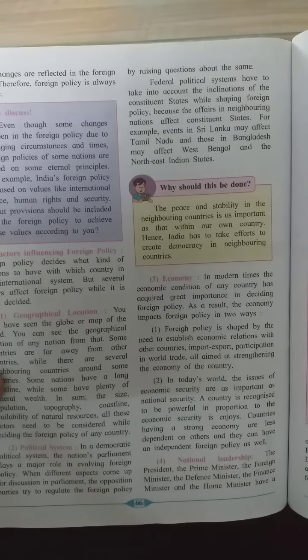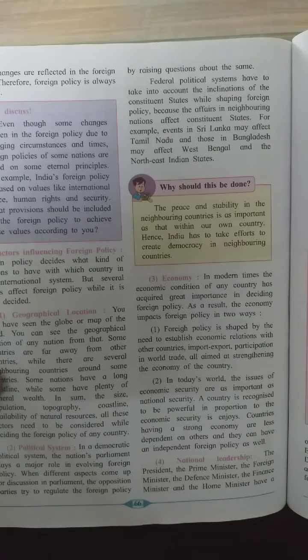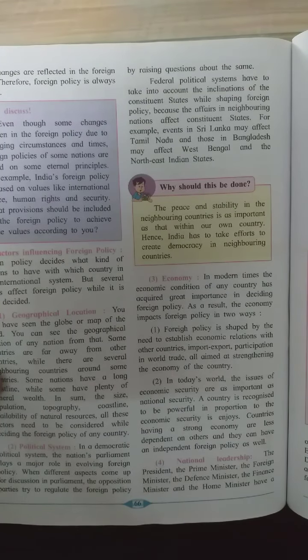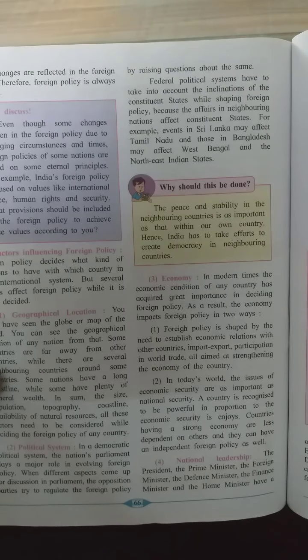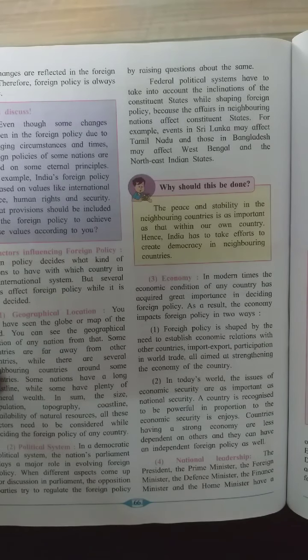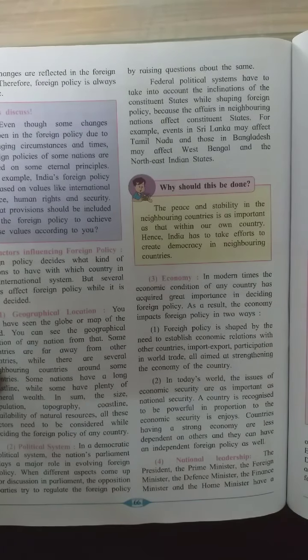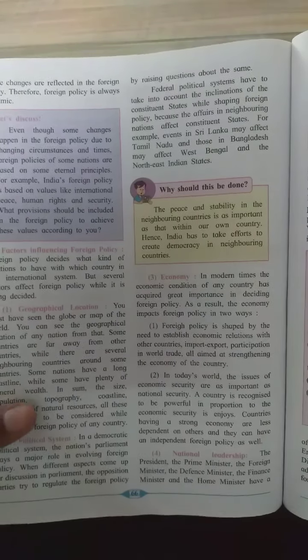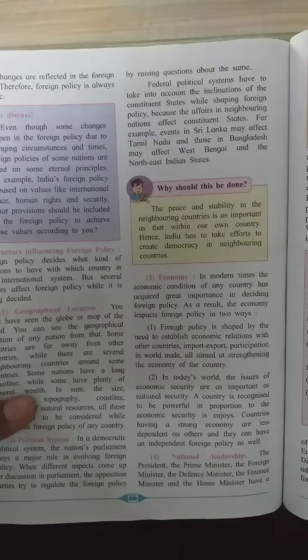Second, in today's world, the issues of economic security are as important as national security. A country is recognized to be powerful in proportion to the economic security it enjoys. Countries having a strong economy are less dependent on others, and they can have an independent foreign policy as well. Economic security is very much important.